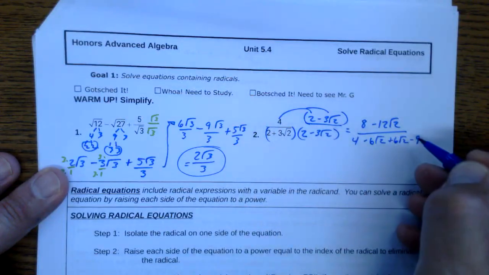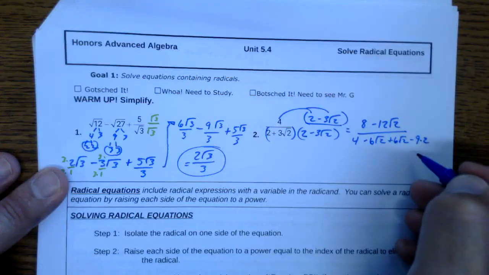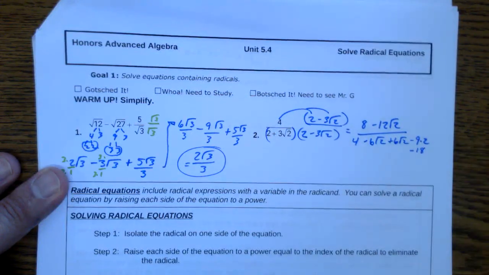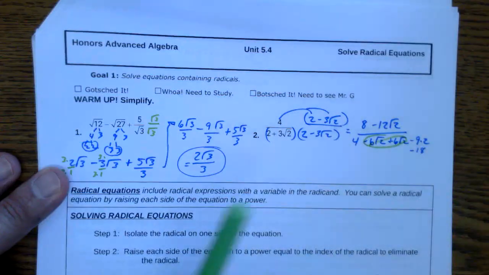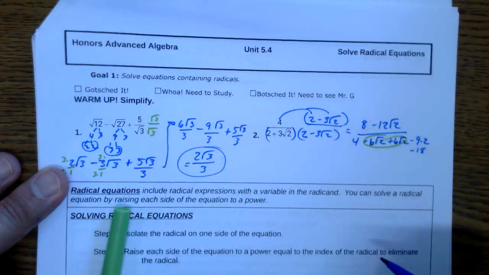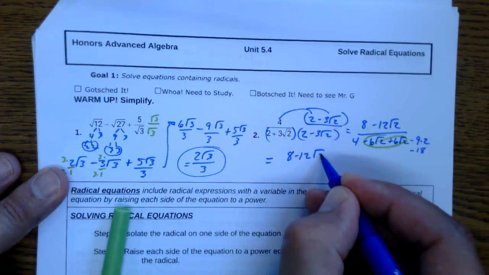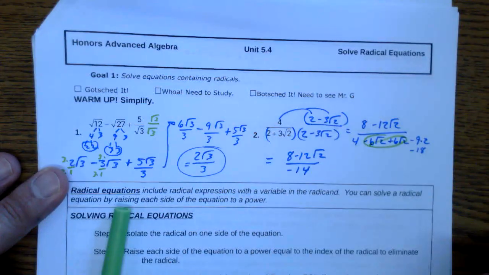And root 2 times root 2 is just 2. I would probably simplify that in my head. Negative 9 times 2, let's go ahead and make that negative 18. Again, this guy's going to cancel. And now I'm left with 4 minus 18 on the bottom. So if I write that down here, 4 minus 18 is negative 14.